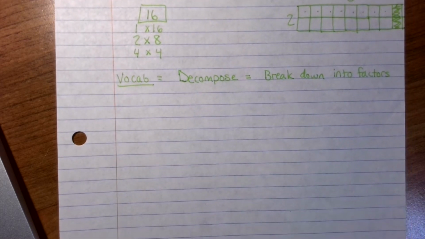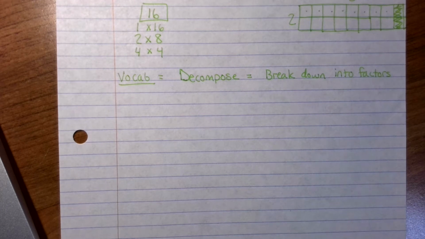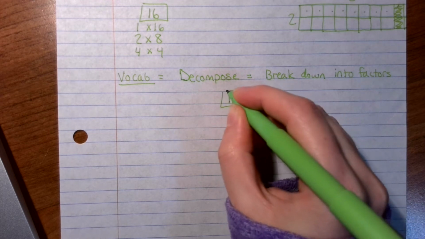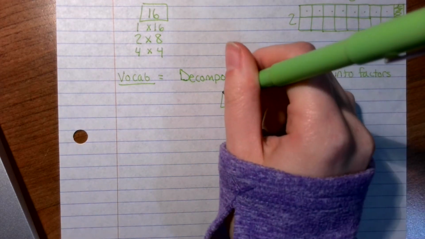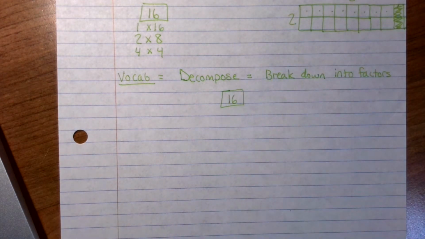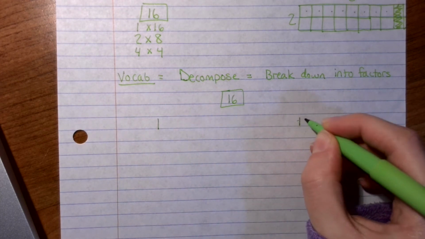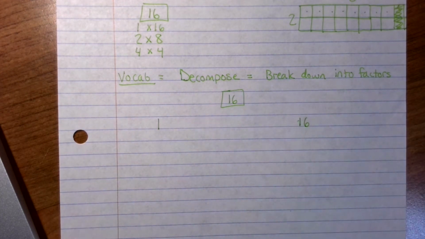Let's get back to factor rainbows. Again, let's take the number 16, and I'm going to write it in the middle of my paper and box it so that I know that's my goal. When I list my factors, I'm going to spread them out a little more. I had 1 and 16. What's really cool about factors is I can always start with 1 times that number because 1 goes into every single number.